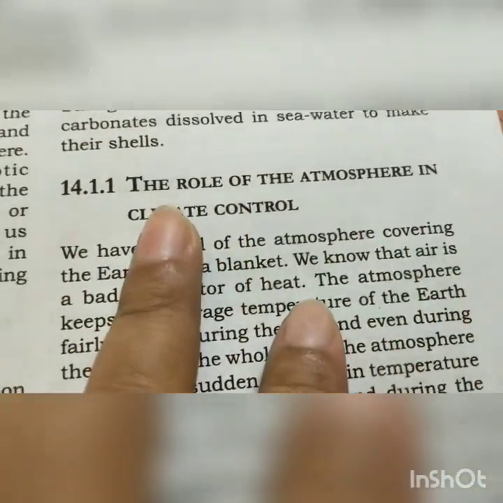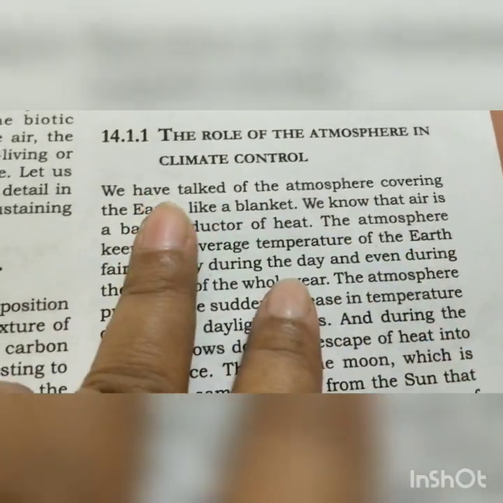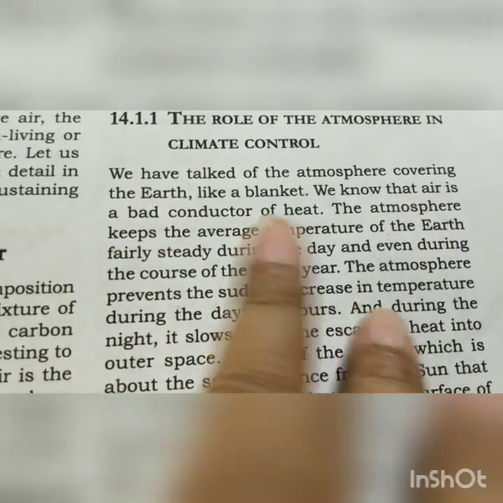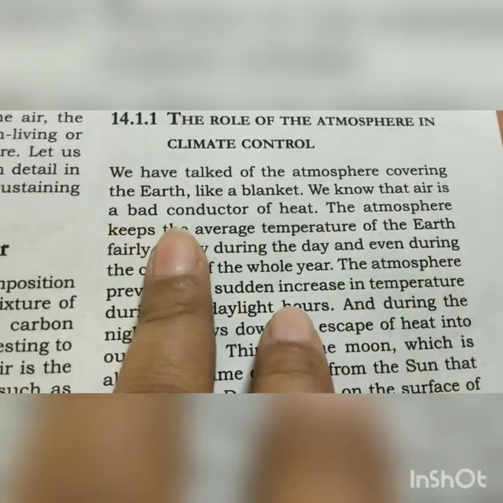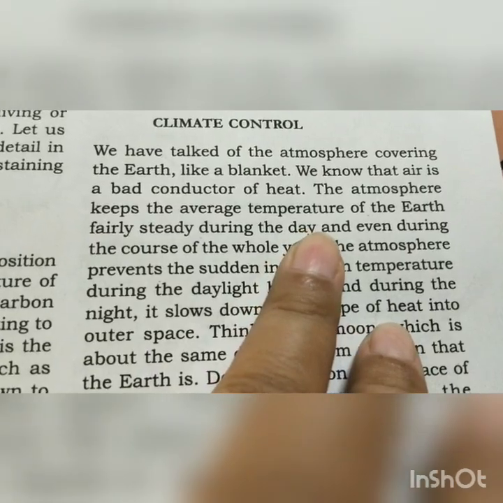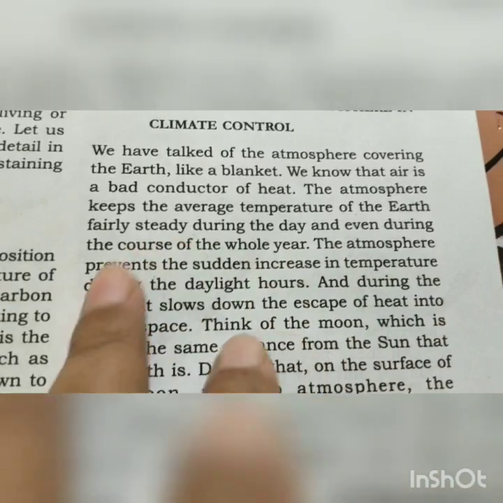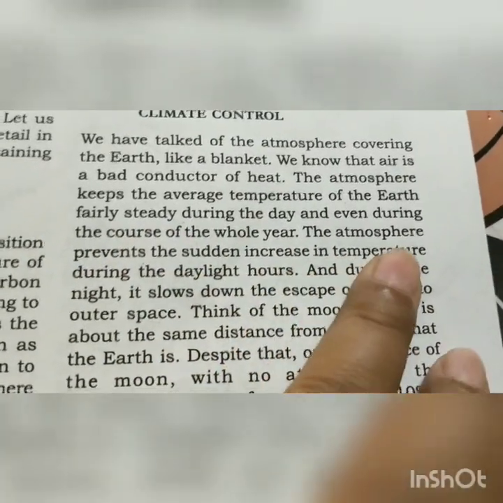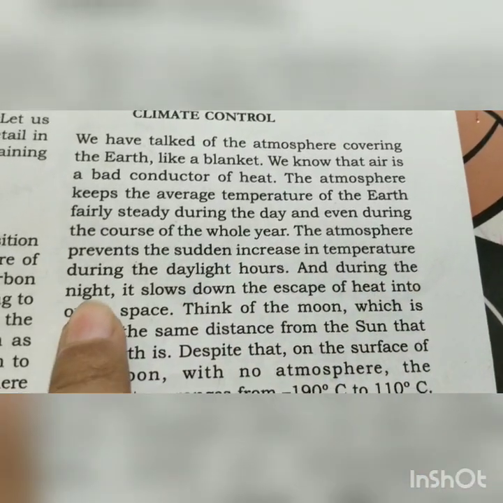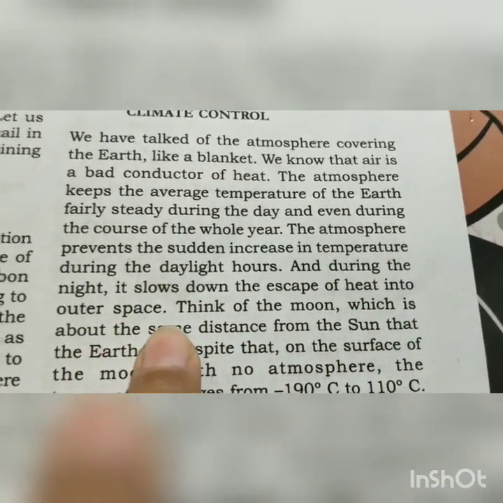The role of the atmosphere in climate control. We have talked of the atmosphere covering the earth like a blanket. We know that air is a bad conductor of heat. The atmosphere keeps the average temperature of the earth fairly steady during the day and even during the course of the whole year. The atmosphere prevents the sudden increase in temperature during the daylight hours, and during the night it slows down the escape of heat into outer space.